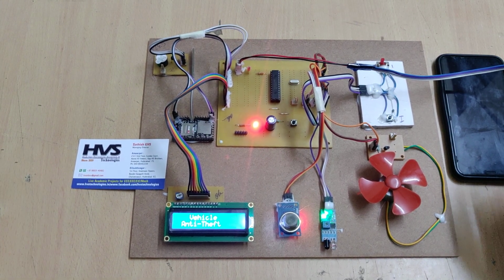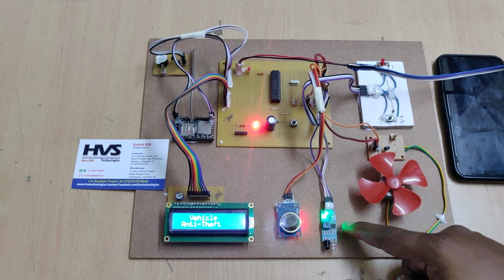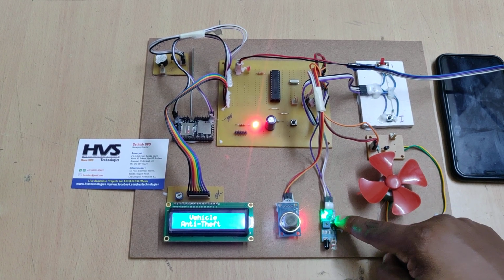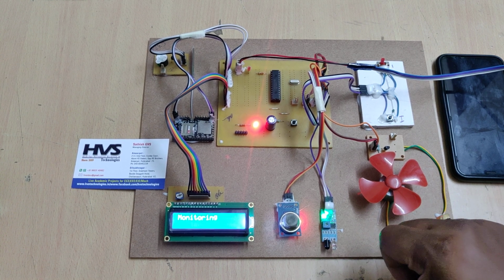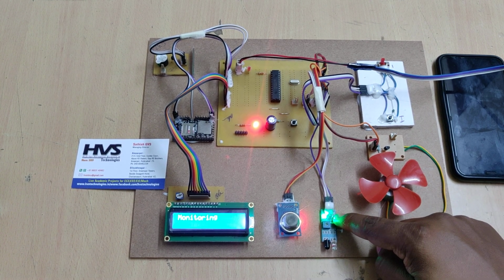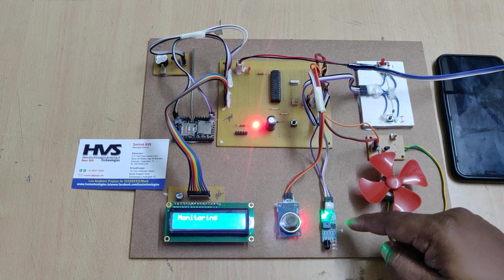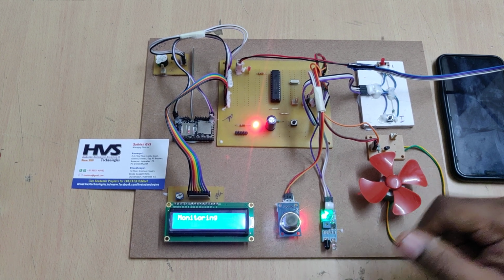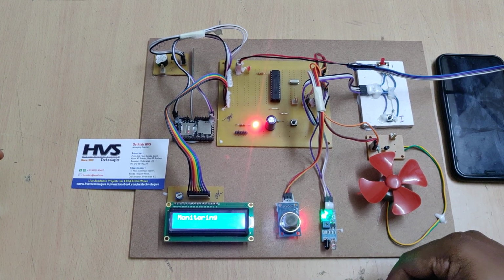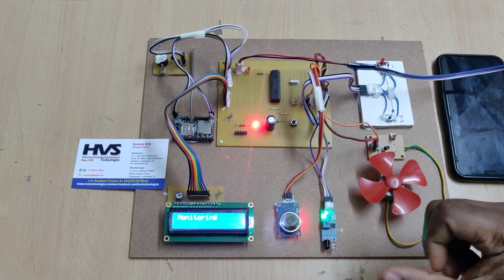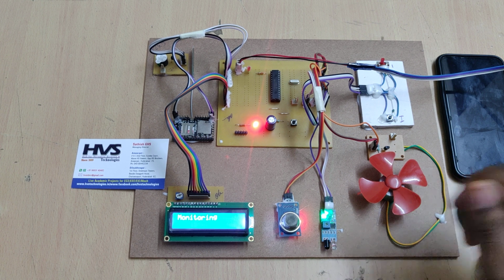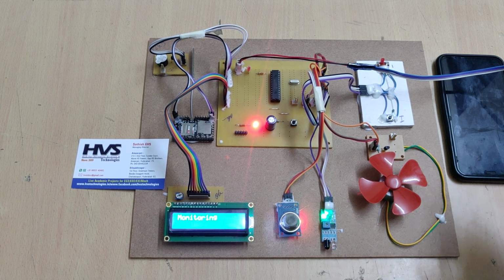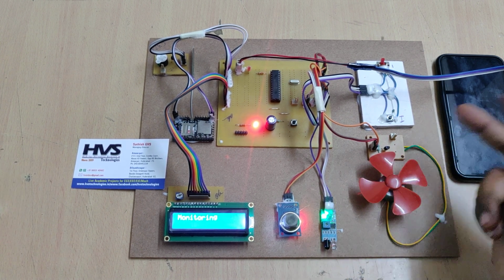One more important point during the demonstration: the second light turns on only when an obstacle is placed in front of this IR sensor. If it is continuously on, we should check whether there is any obstacle in front of the IR sensor. The second point is that external sunlight should not fall on this IR sensor, because sunlight contains IR rays, which may cause the system to malfunction.